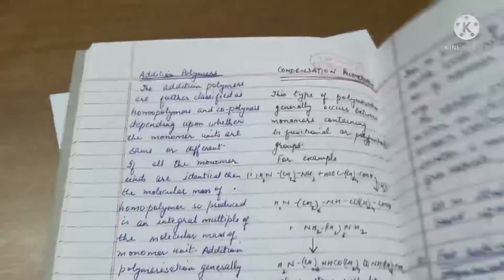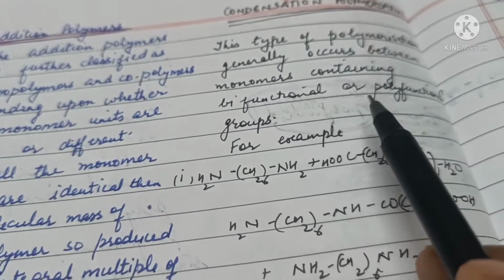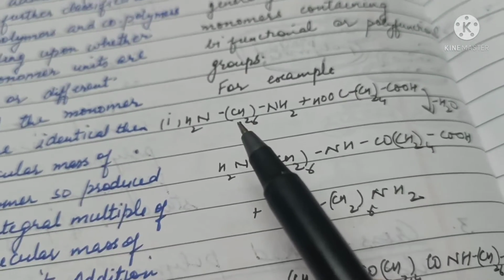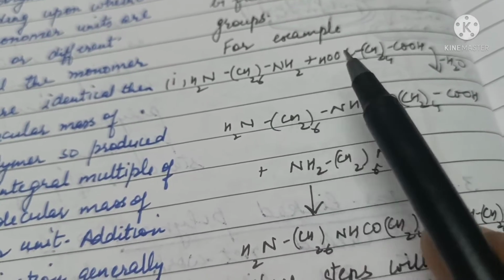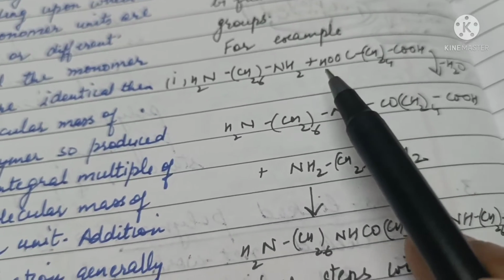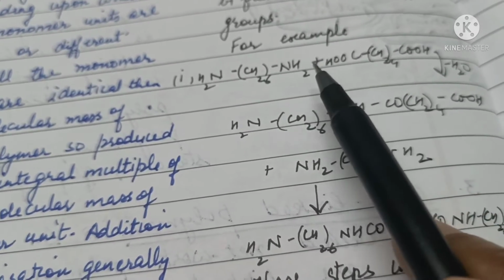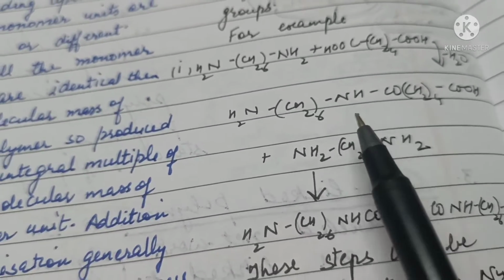Then condensation polymerization occurs between monomers containing bifunctional or polyfunctional groups. For example, in hexamethylene diamine, the NH2 group will combine with the carboxylic group of adipic acid and will join here with the elimination of a water molecule. A CONH linkage, an amide linkage, is formed.